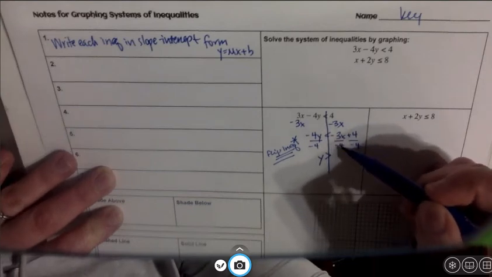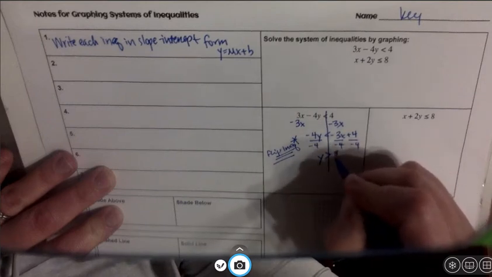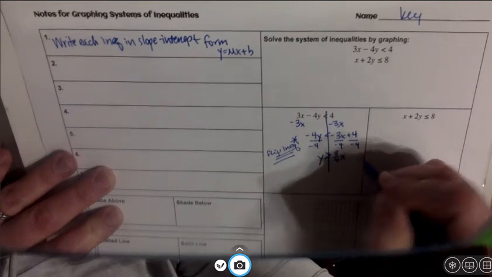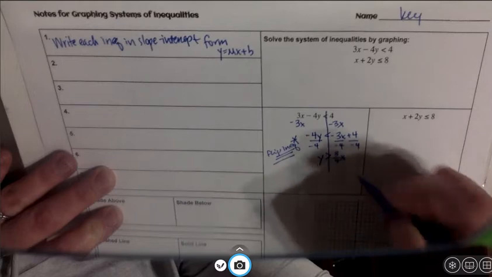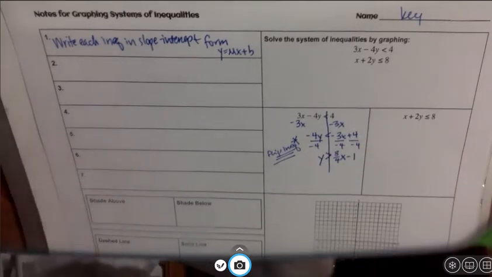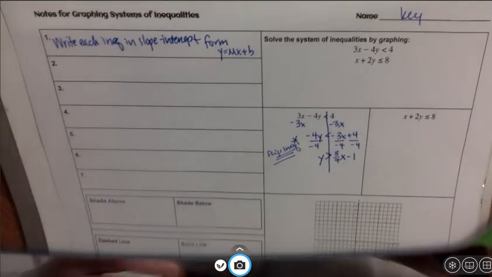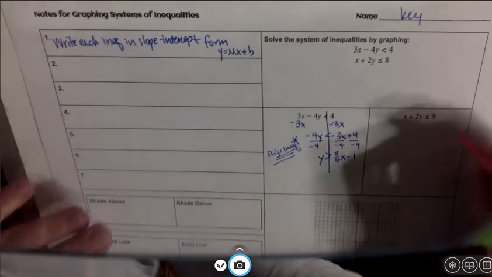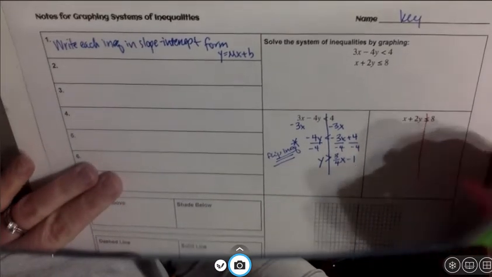So I have negative 3 over negative 4 is positive 3/4 for my slope, x. 4 divided by negative 4 gets me a negative 1. So now I have one inequality figured out. I'm going to do the same thing over here with this other inequality.